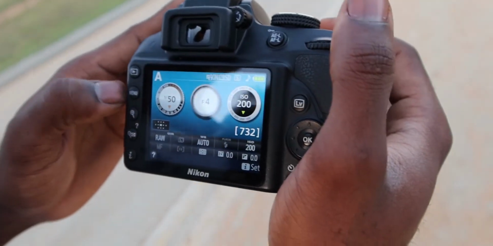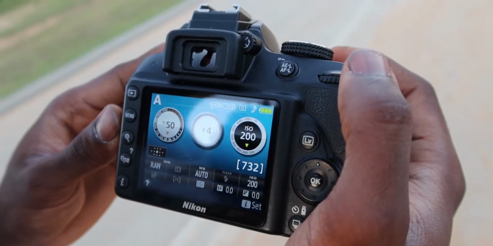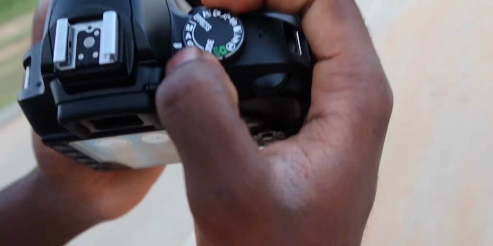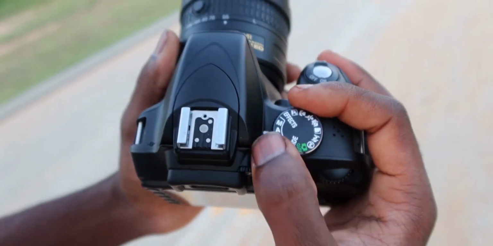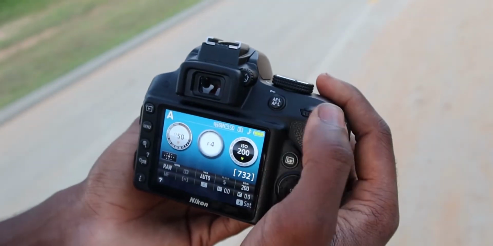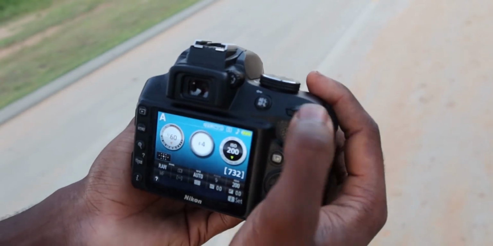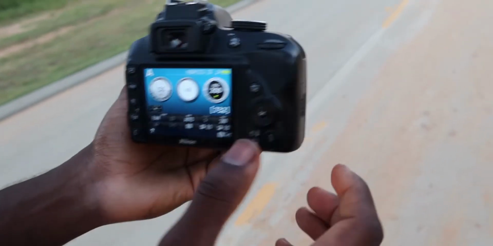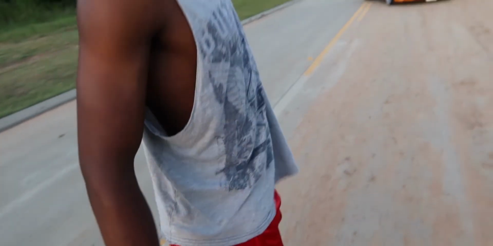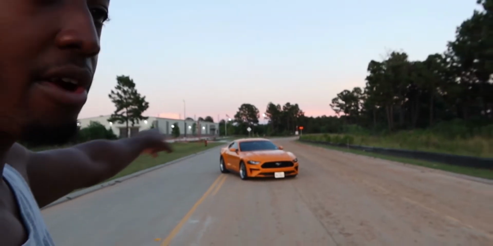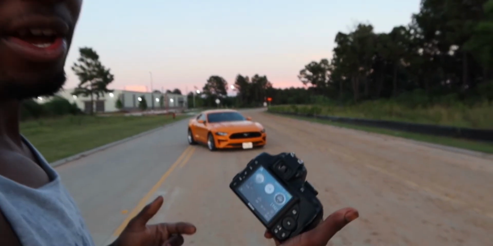And then my shutter speed is on automatic because right now I'm only on aperture priority mode, which means whenever I change it, I'm only changing my aperture. All right. And the aperture is gonna give you guys a very good blurred background. So you guys are gonna see the background is getting blurred the more aperture you have.